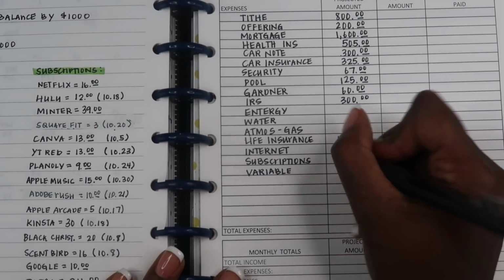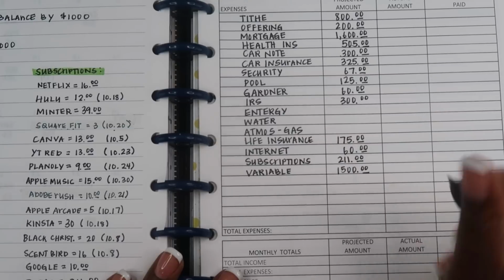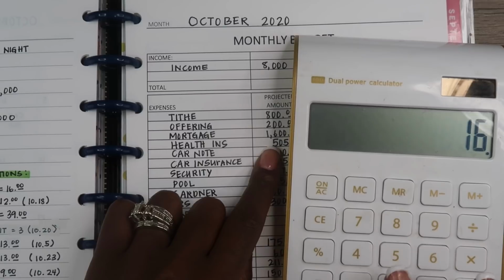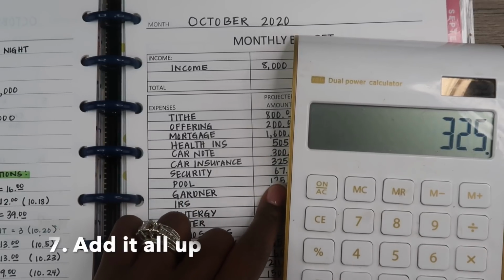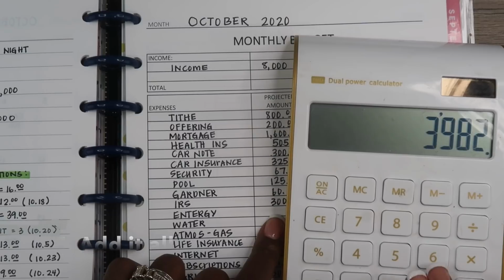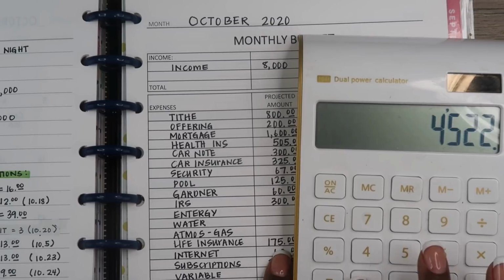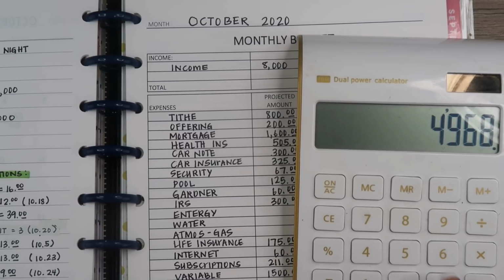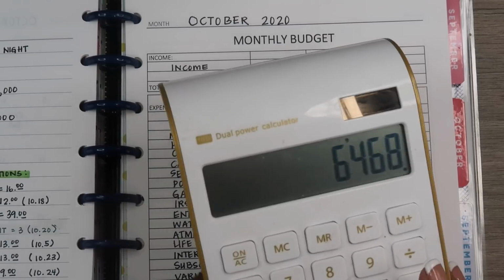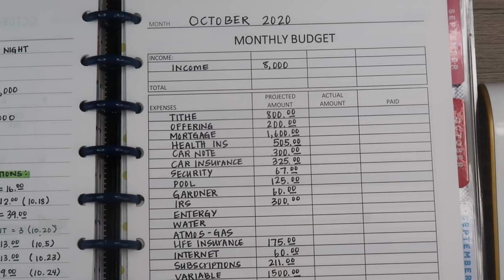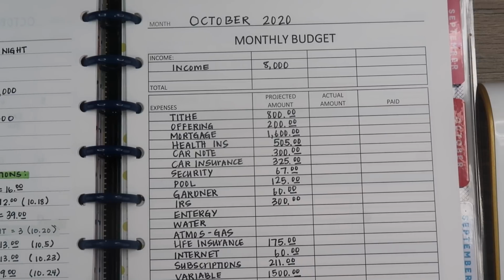So after I had looked at my variable expenses and my subscriptions, I did add them to my monthly budget, and I just added everything up. When I added everything up, it was around $6,800. I didn't add the total to my total expenses because I still had some expenses that I don't know the exact number yet, so I wanted to leave it alone until I knew those exact bills. But I know that I am still under budget and I'm still good even with my variable expenses, my fixed expenses, and my subscriptions. And that's one thing that I really like to do on a consistent basis.